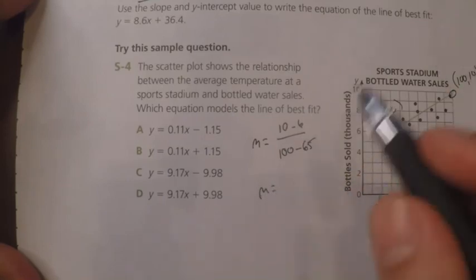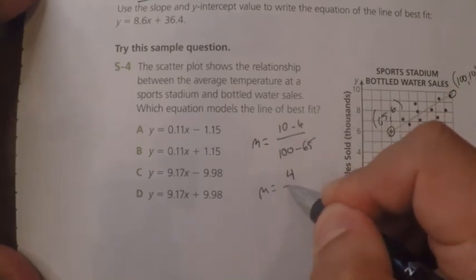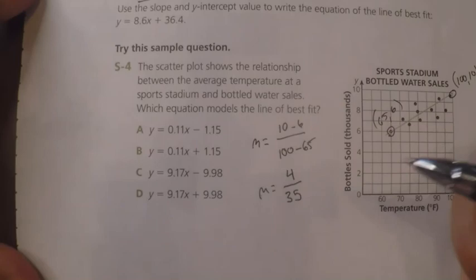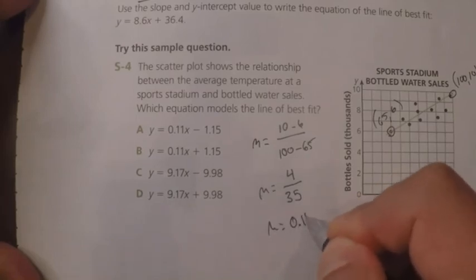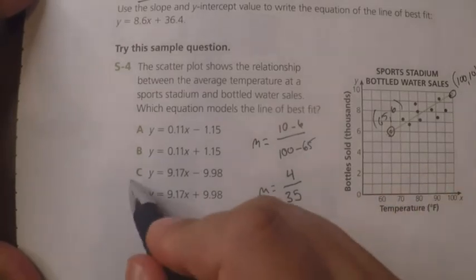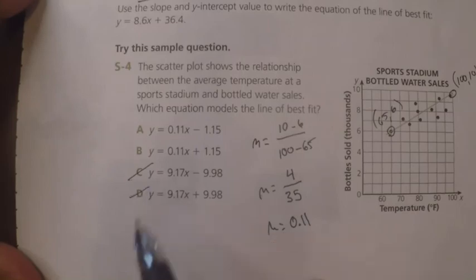So we bring this down. The slope is going to be 4 over 35, and I will find that m is equal to about 0.11. So right away we can eliminate choice C and choice D.